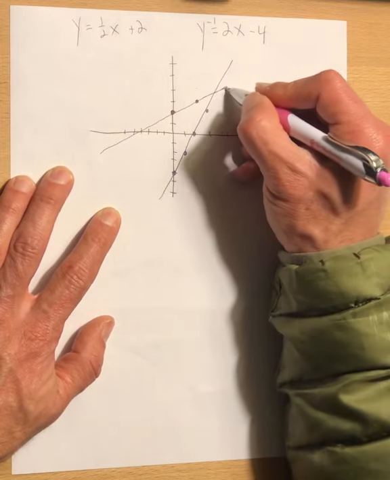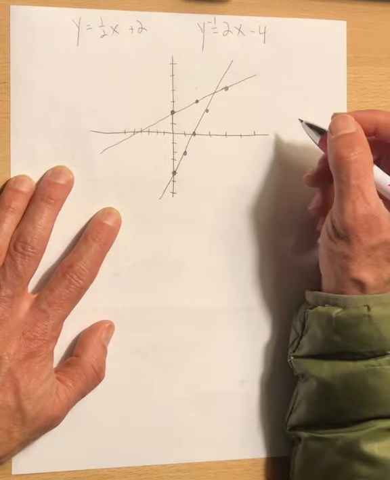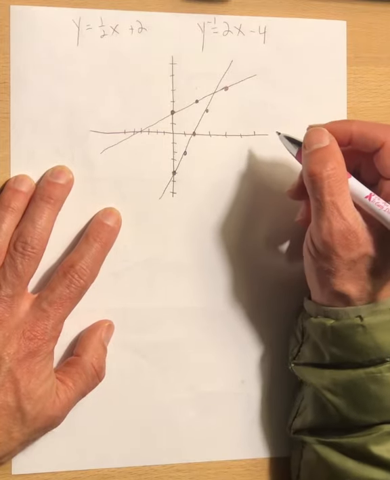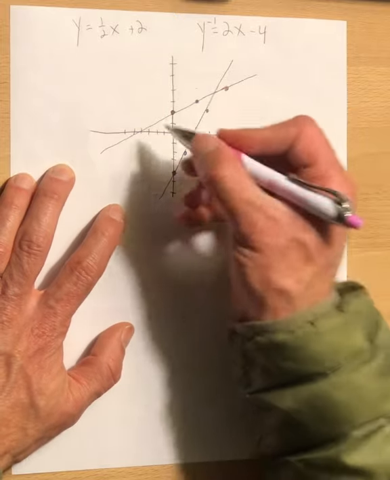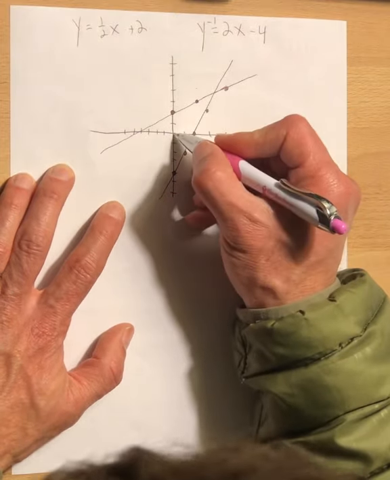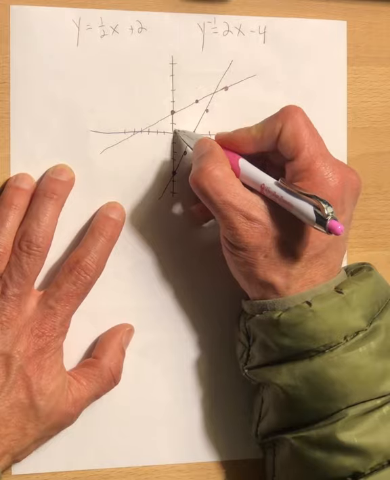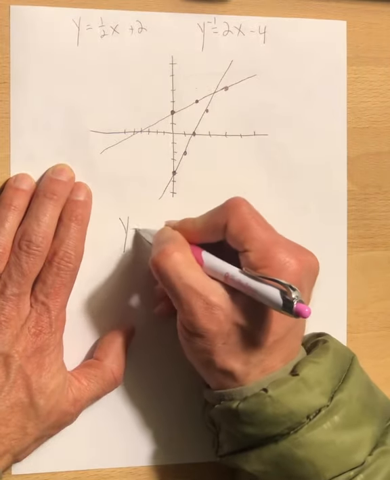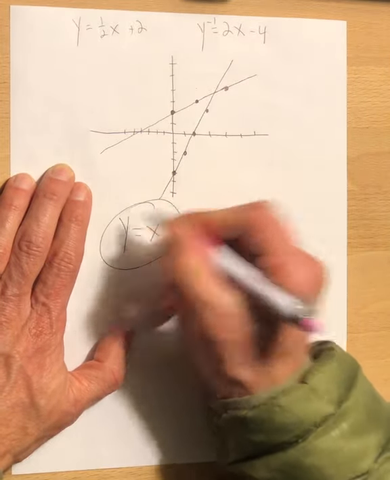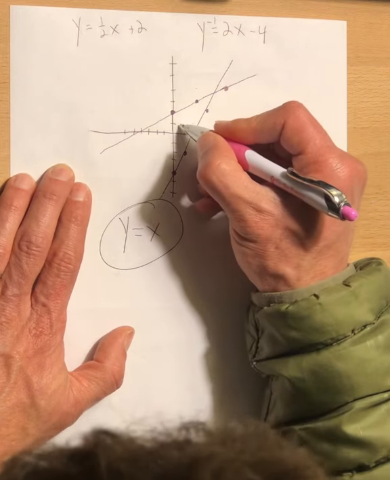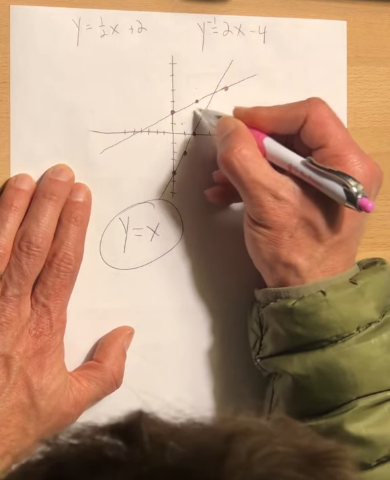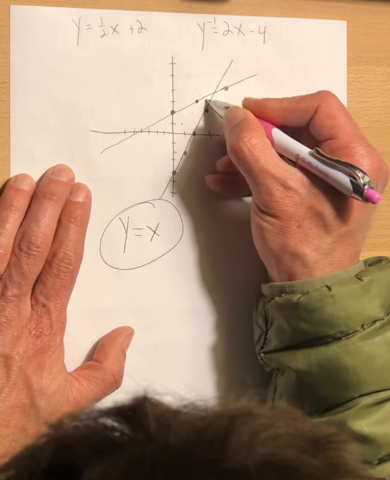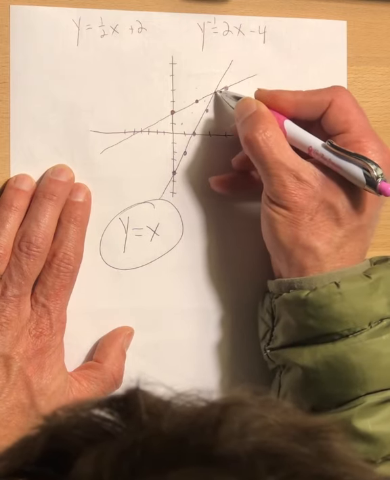Okay, now look. There's a line called the y equals x line. And the y equals x line is this. 1, 2, 3, 4.